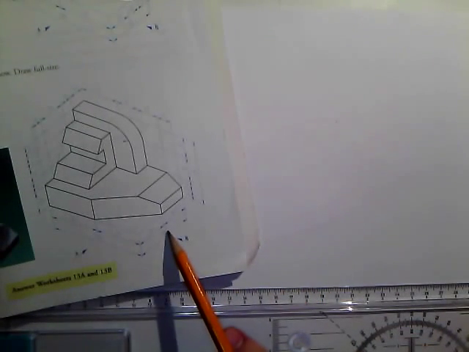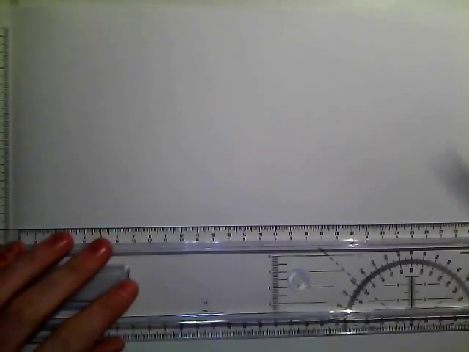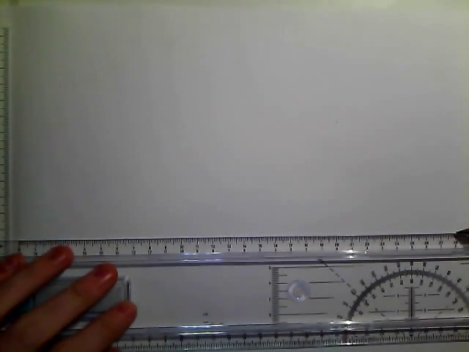So if we look, we need this overall width of 85. So make sure you have more than 85 over here, okay? So I'll just start drawing my XY line.